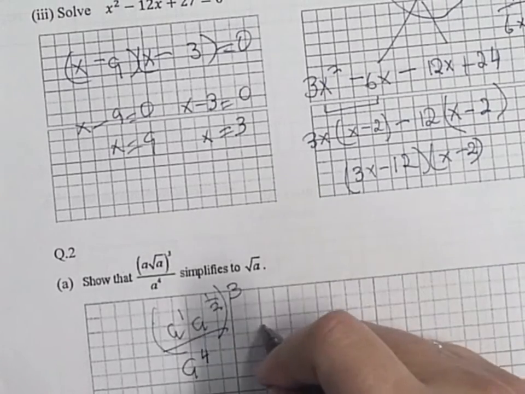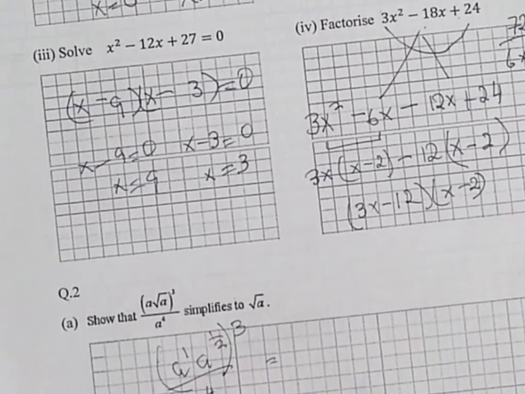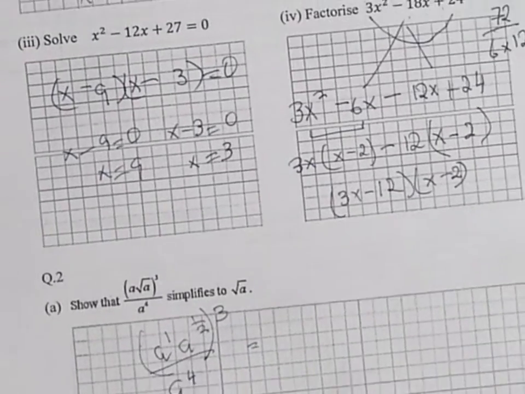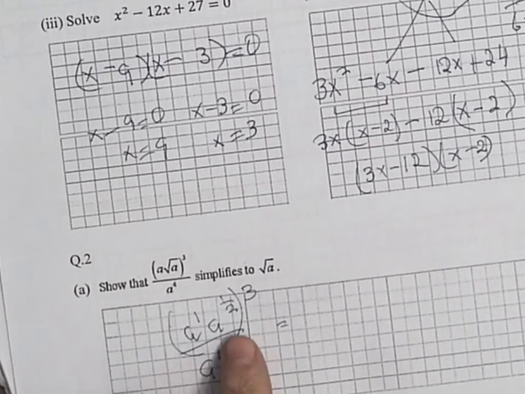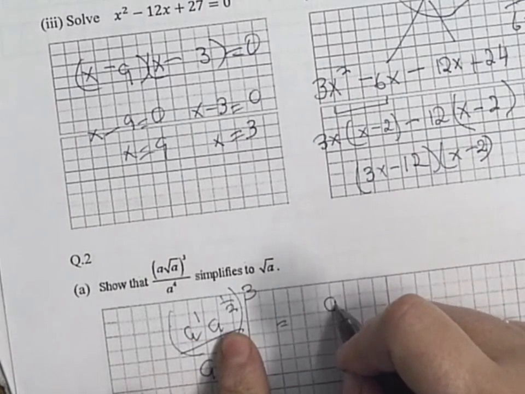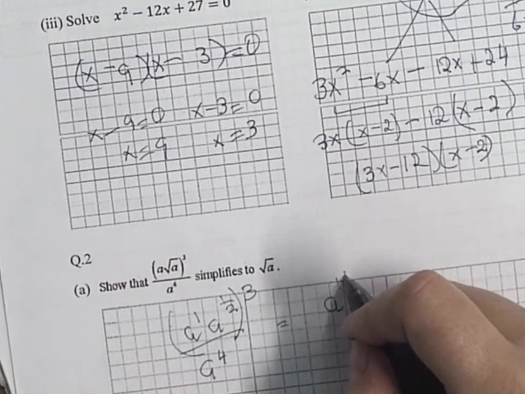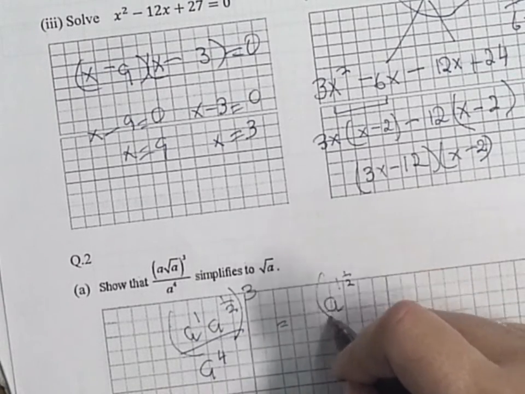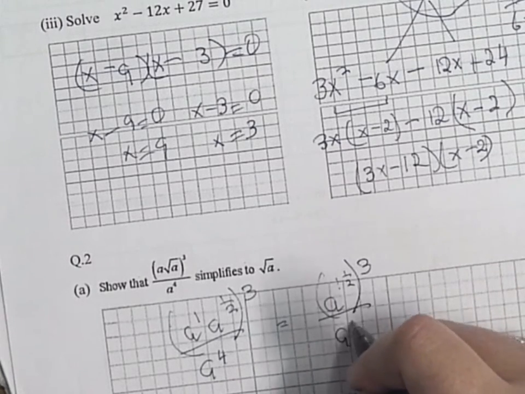Now you have to do inside the bracket first. So a to the power of 1, a to the power of a half. There's no sign. What am I doing? Am I adding, subtracting, multiplying, dividing? What am I doing inside the bracket? If there's no sign, you're multiplying. How do you multiply? You add the indices, don't you? So that's a to the power of 1 plus a half, which is 1 and a half. That's all to the power of 3 divided by a to the power of 4.